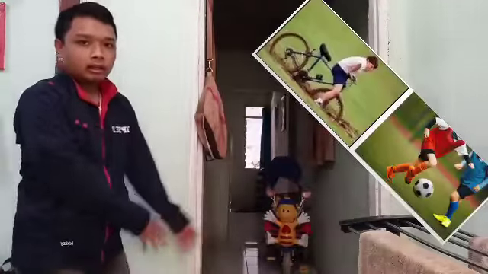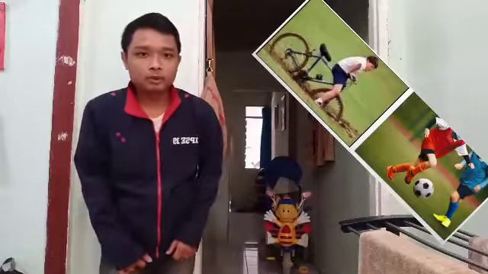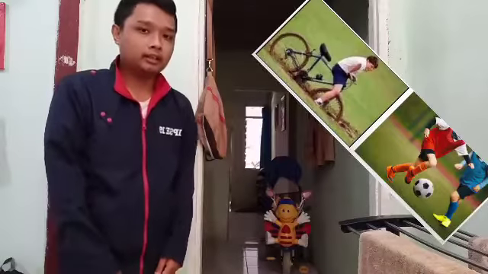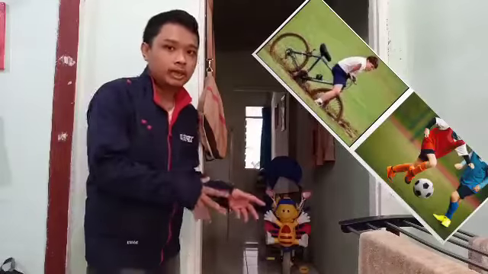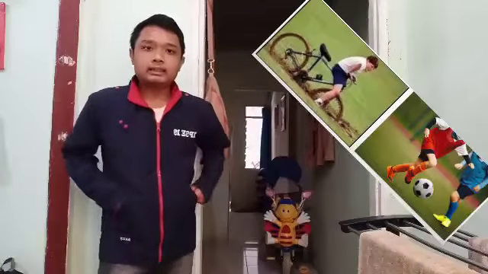So we got here a picture of someone cycling, and then there's a ball. Yeah, it's a soccer ball. So what does this picture mean here? As we learned before, there is Newton's law. The first thing first is inertia.